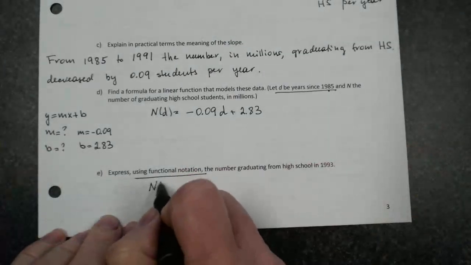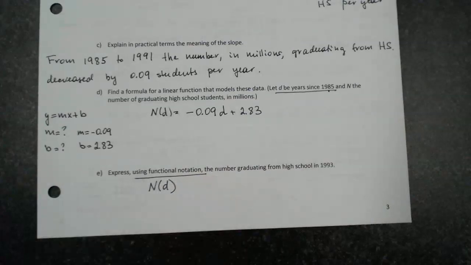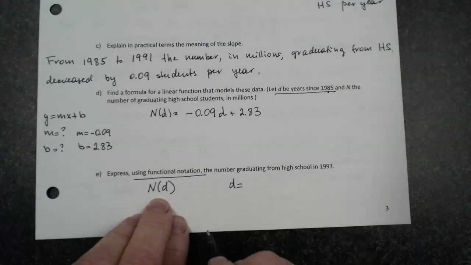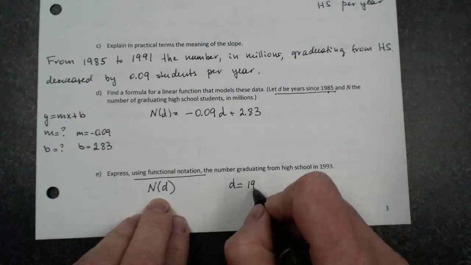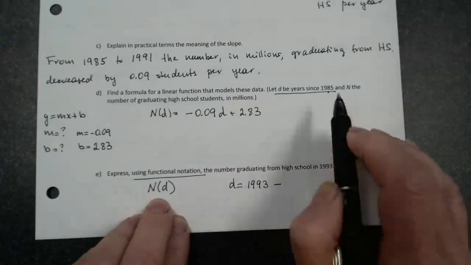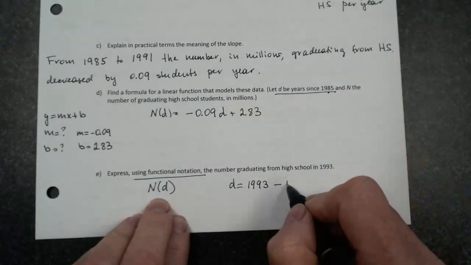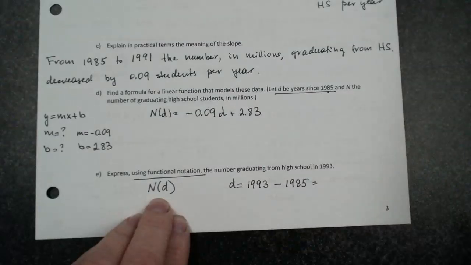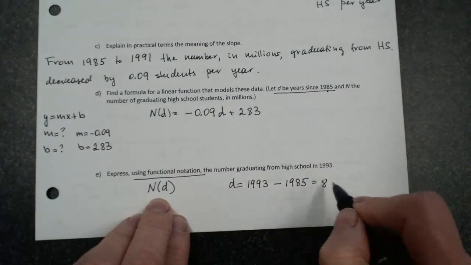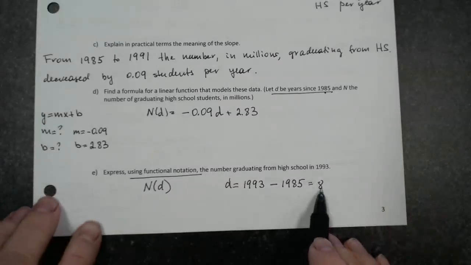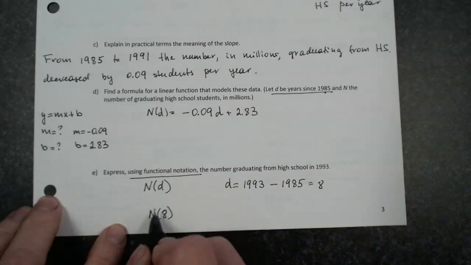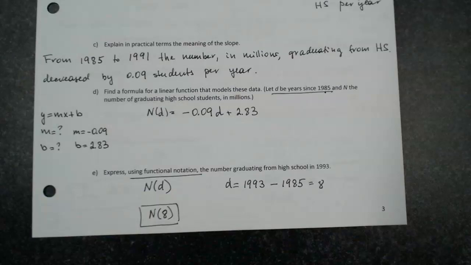So I have the function n of d here, right? D is number of years between 1993 and 1985. How many years is this? 8. So you have to substitute 8 for D, and the function notation will be n of 8. This is the final answer.